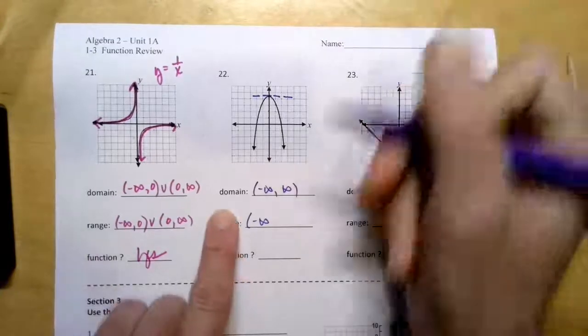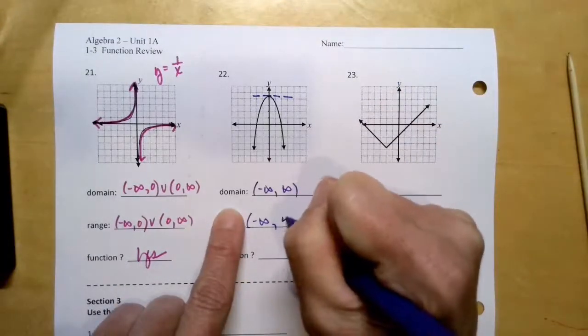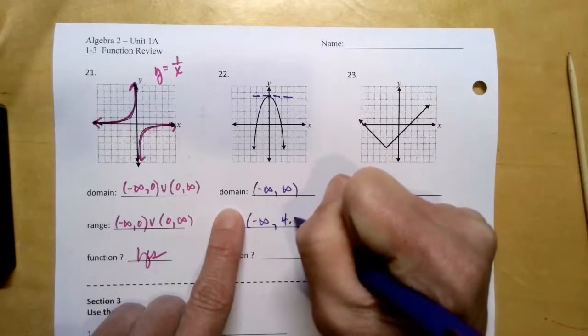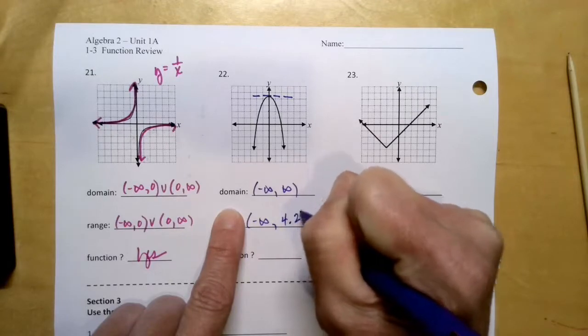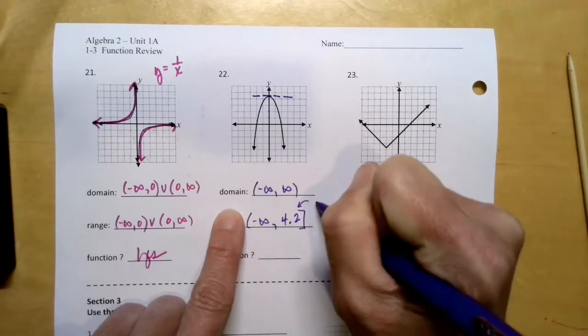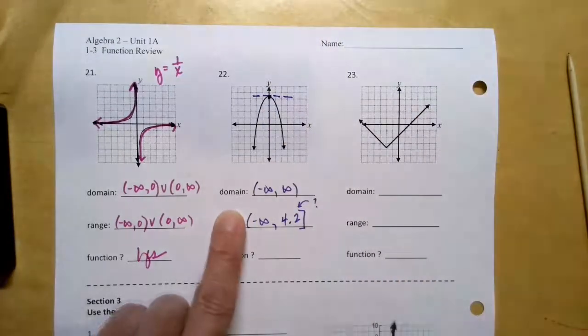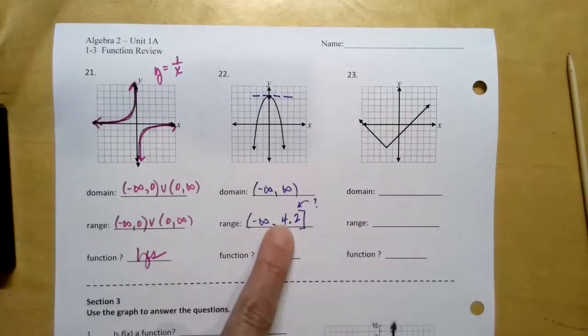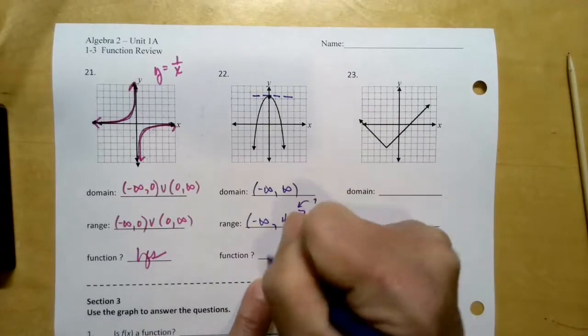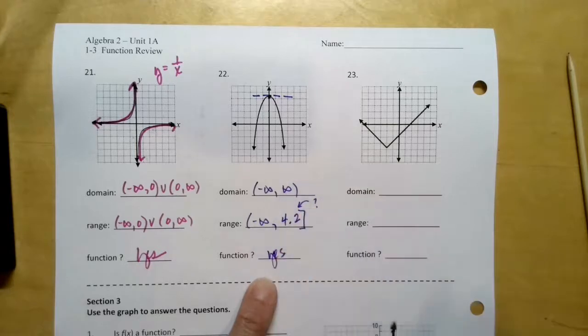If you want to, you can go ahead and estimate that. We'll go ahead and call that 4.2. And then I think that this graph shifted. Usually we try to keep things as whole numbers. So we can estimate and do our best guess for this one. Is it a function? Yes, of course it is.